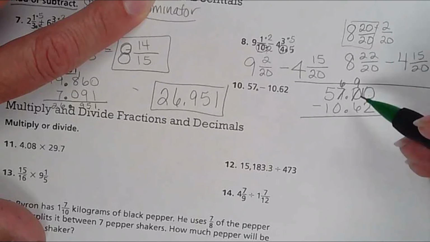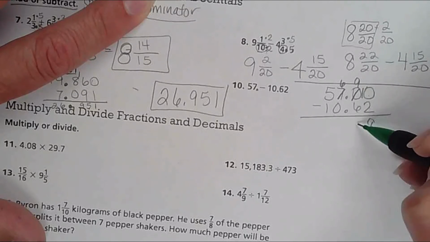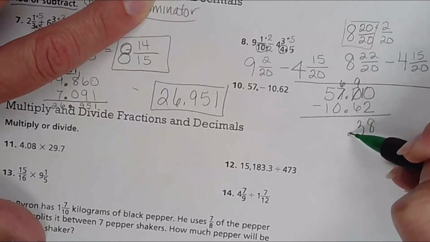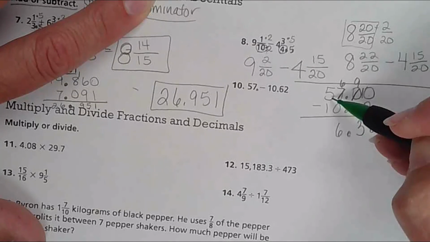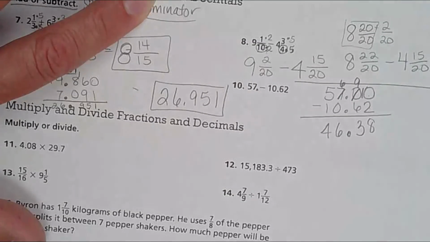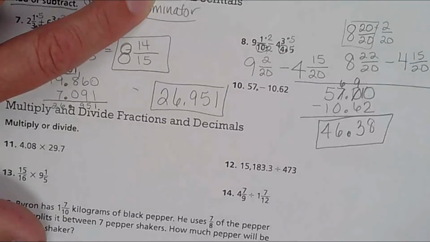But this is the way that I know it works for me. You use what method works for you. 10 minus 2 is 8. 9 minus 6 is 3. My decimal goes right there where the other decimals go. 6 minus 0 is 6. 5 minus 1 is 4. Final answer is right there.